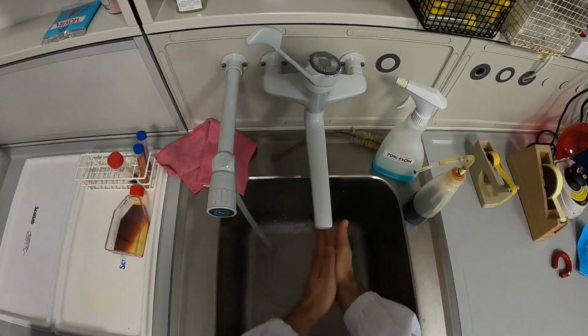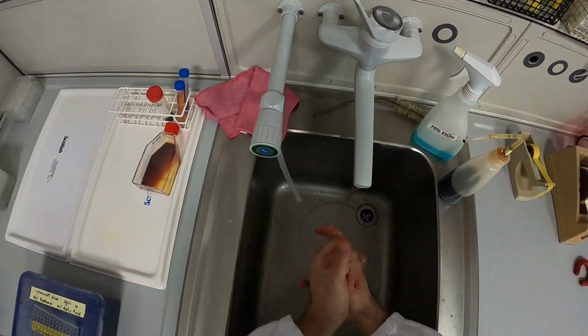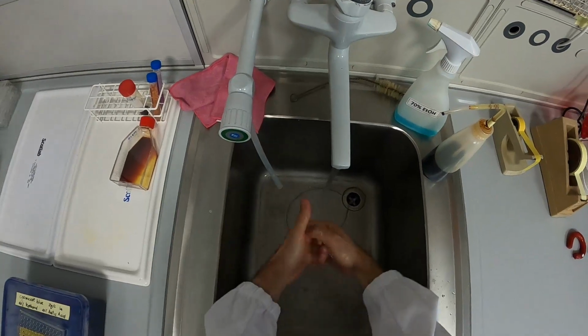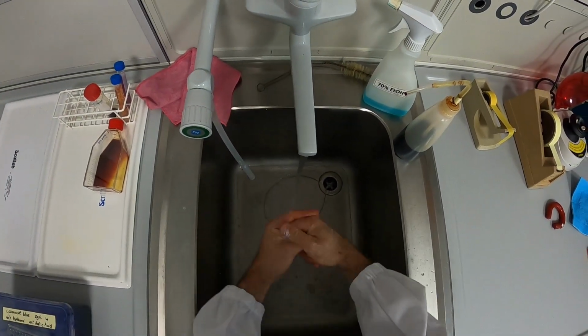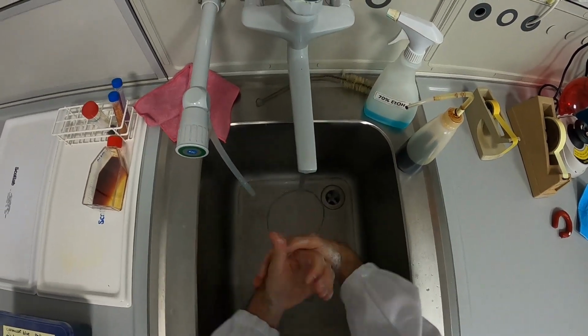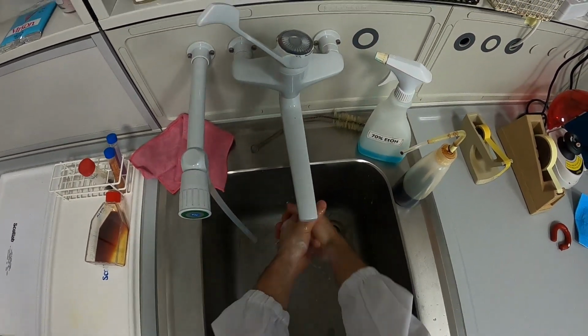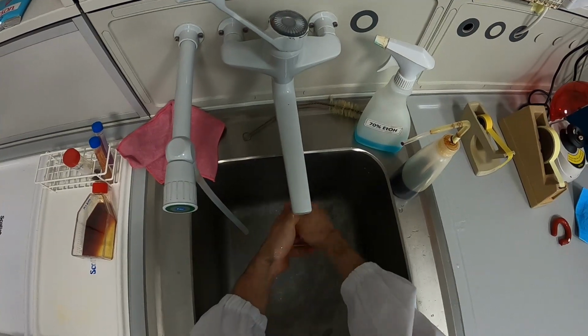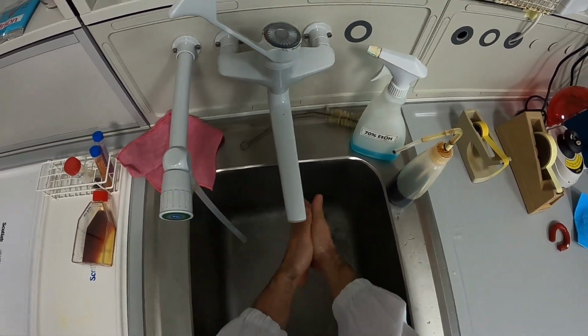We wash our hands. It is important to be as clean as possible, and I will explain later why. We will wear gloves, we'll use some ethanol as well, but clean hands is helping a lot.